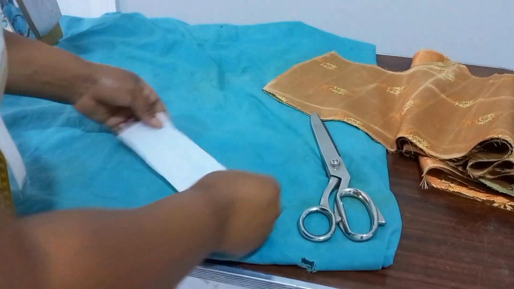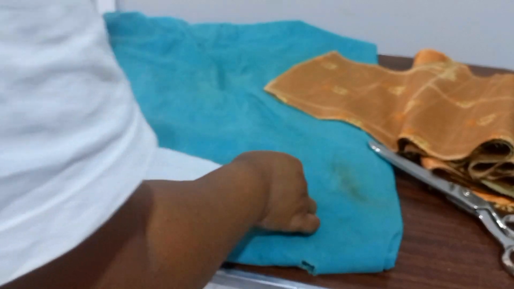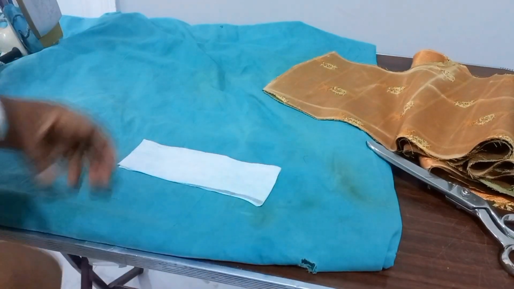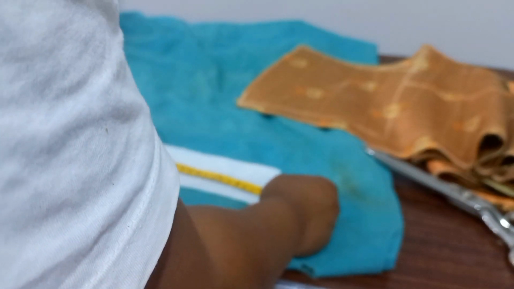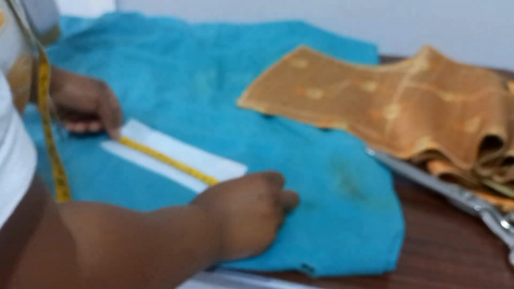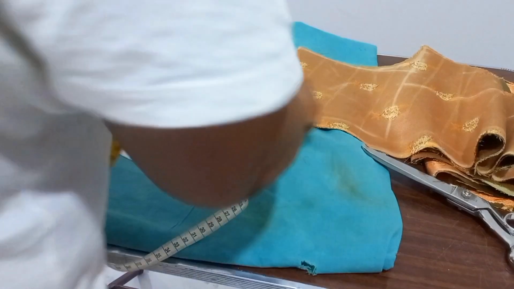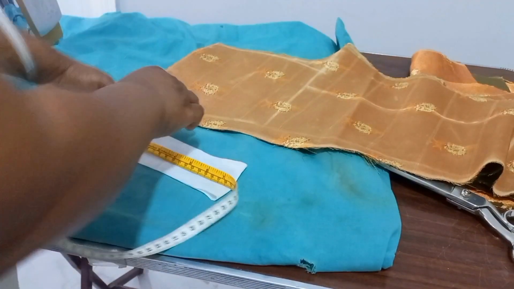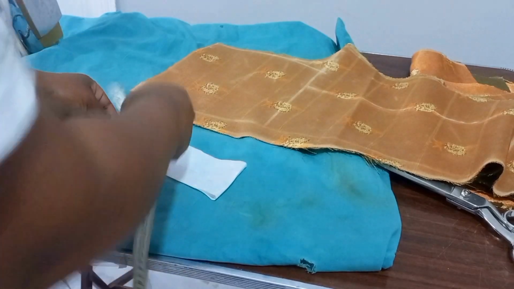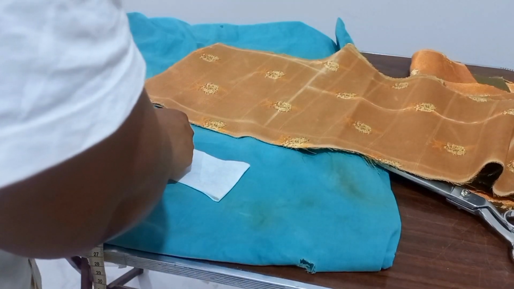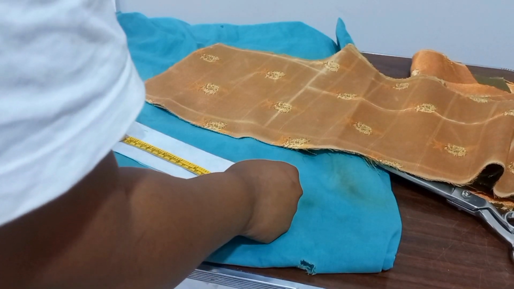Since it's an adult pocket, it will be 7.5, sorry, it will be 7 inch. So take your stay and measure 7.5 for your stay, while the pocket will be a 7 inch opening.